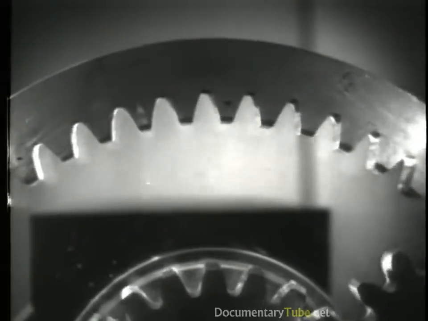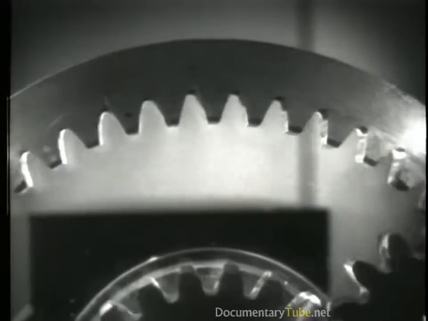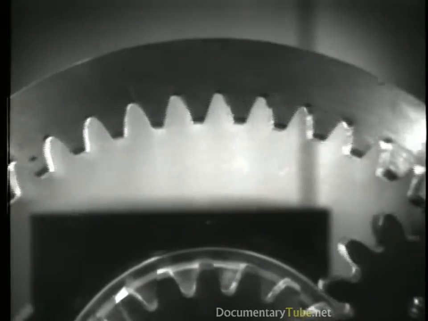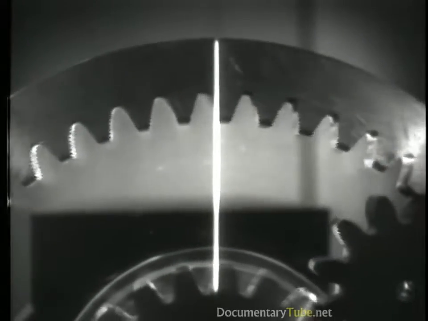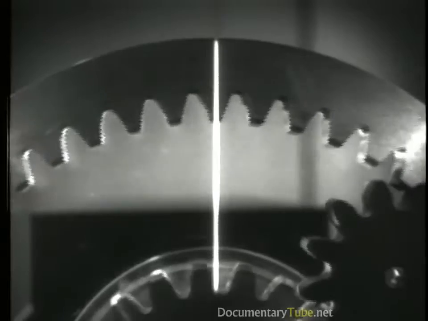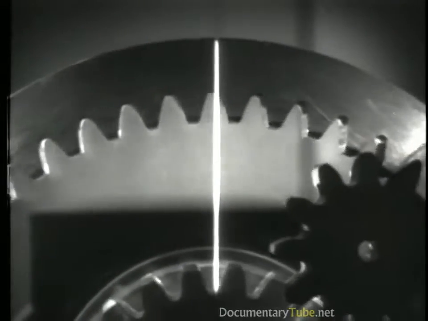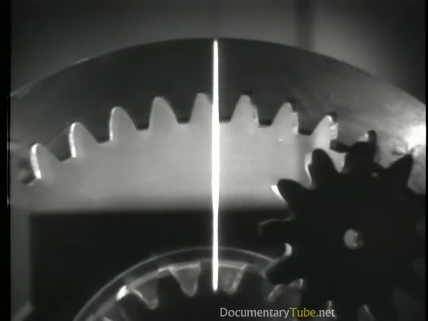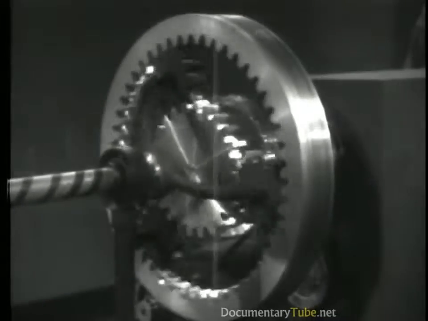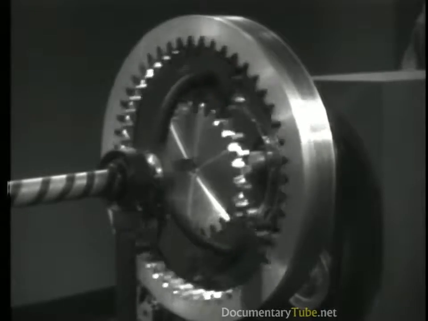The direction of the member with the faster tooth speed, and that means the greater number of teeth passing a given point, is the direction that the planet pinions will follow. Consequently, that's the direction the output shaft will take.